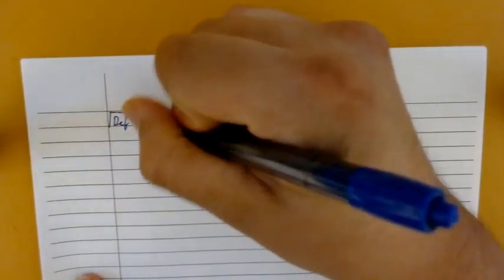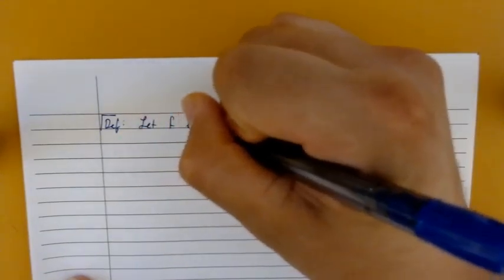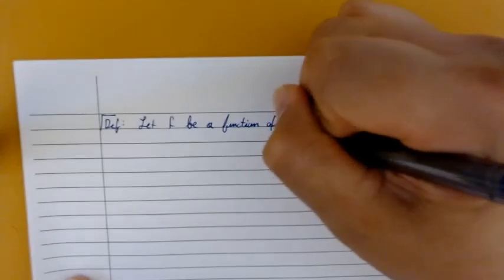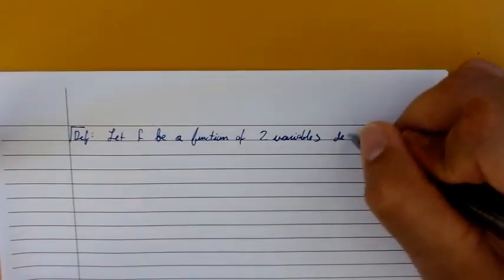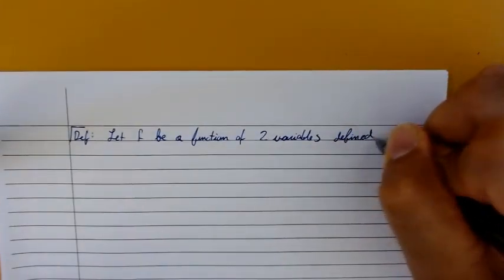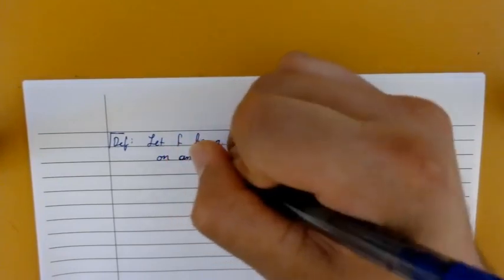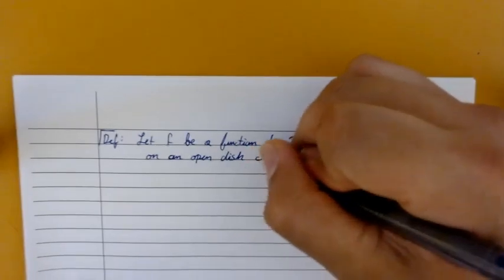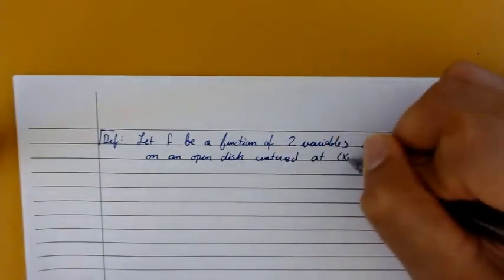Definition. Let f be a function of two variables. It's going to be defined on an open disk centered at some point x naught comma y naught.